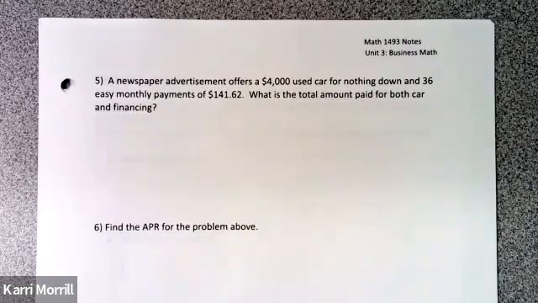There's probably a purpose. Okay, so let's do something where maybe we have to think a little bit more, do some other things, an application problem. It says a newspaper advertisement offers a $4,000 used car for nothing down and 36 easy monthly payments of $141.62.